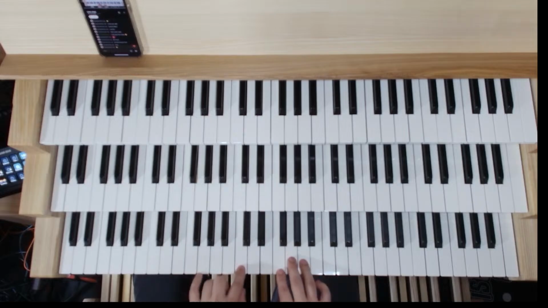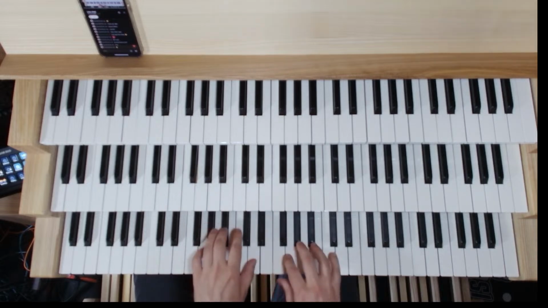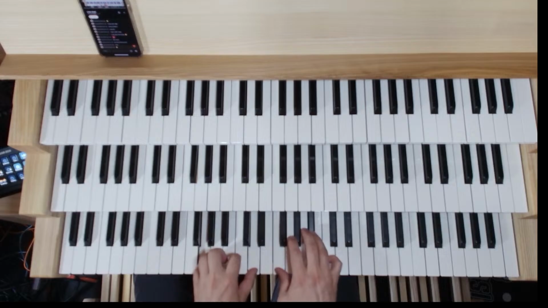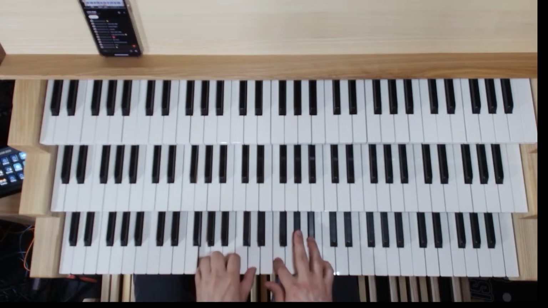I think it would work if we have the A minor chord, which is the common chord, or maybe even this chord, the 2nd scale degree 7th chord. This is better.